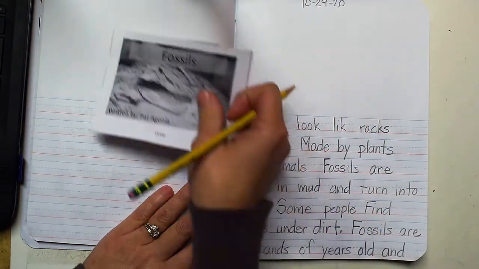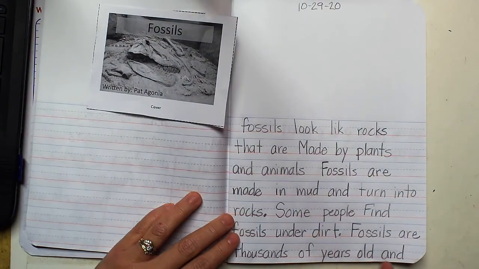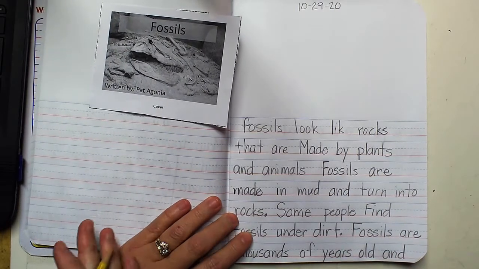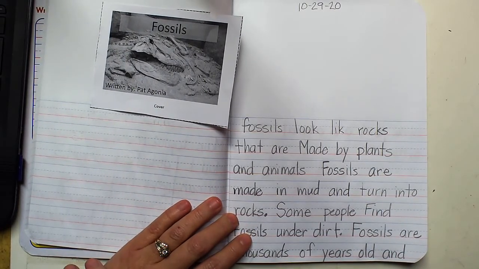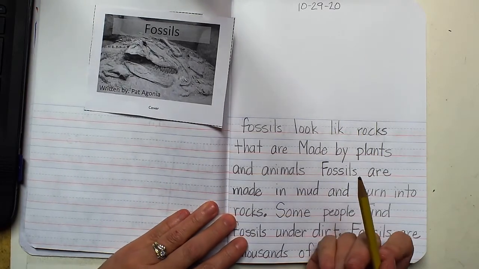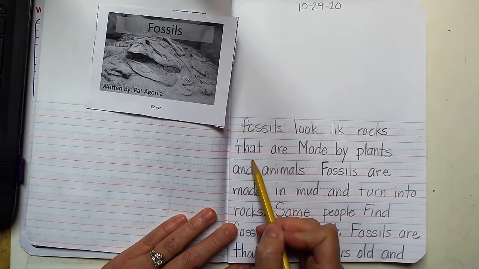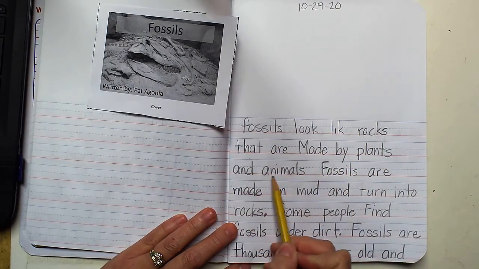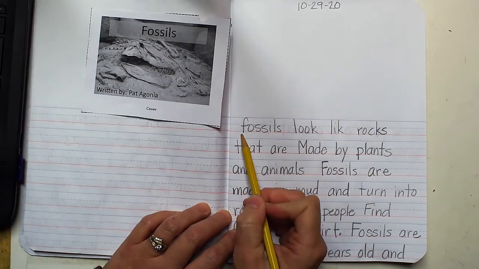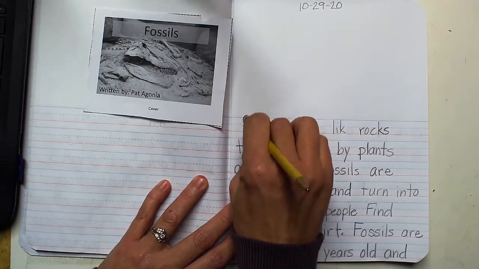So your job today is to go through your sloppy copy and check and double check that you did everything a good writer does. So you need to make sure your sentences start with a capital letter and your sentences end with a period. So I'm going to check that very first. So I'm going to go through and reread because good writers reread. And it says, fossils look like rocks that are made by plants and animals. I know that my sentence needs to start with a capital, and right away I see that it is not. So my job is to fix that.